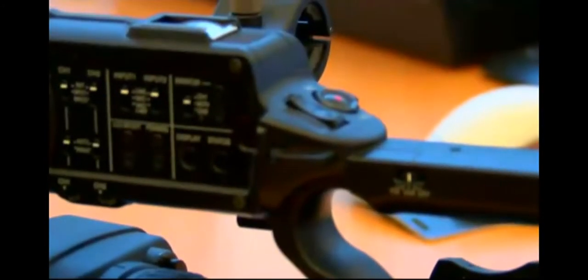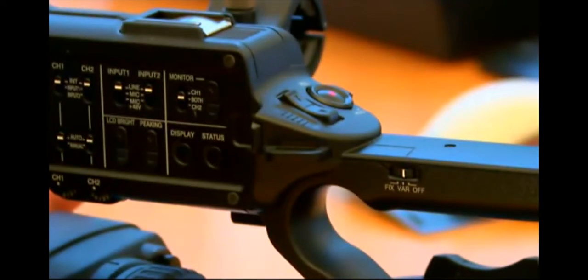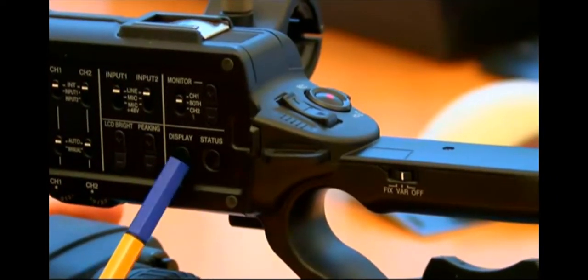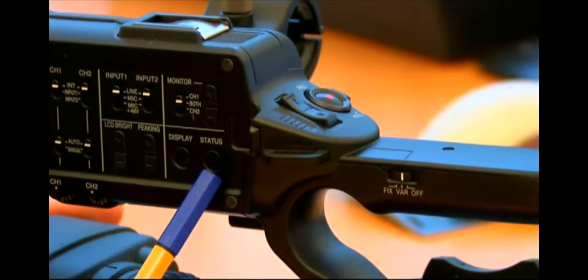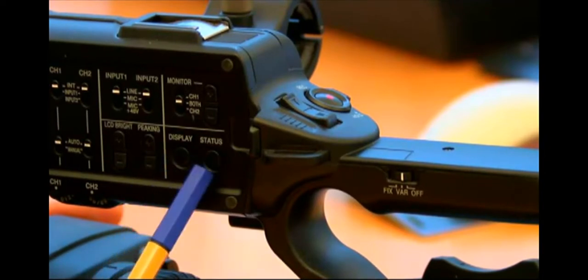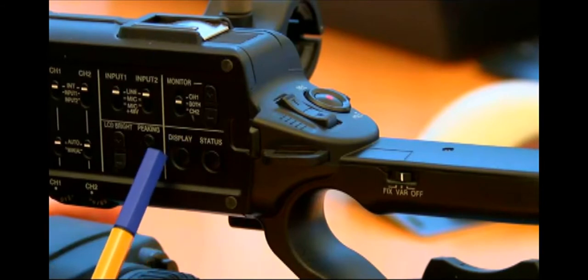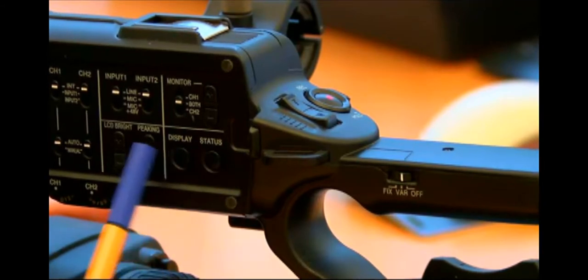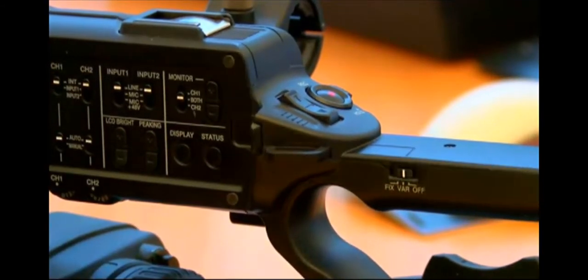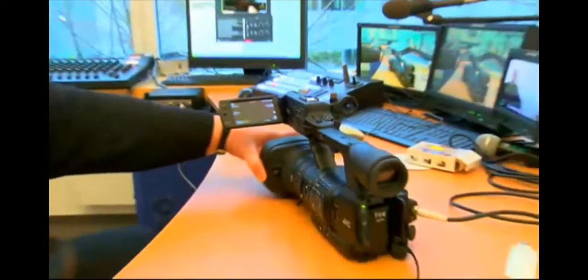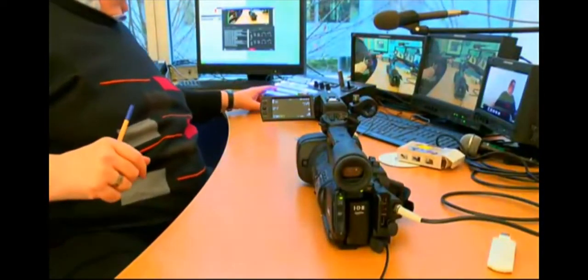There are two additional buttons: the display button and the status button. So when I talk, please press the status button, this button here in the audio section, and the display button. These two buttons are also important for our setups. Okay, so let's go back to the menu.